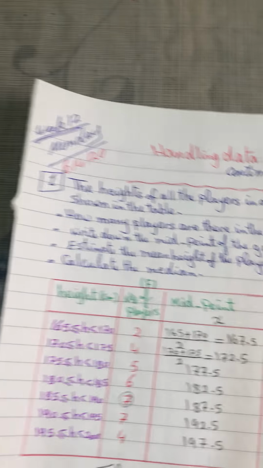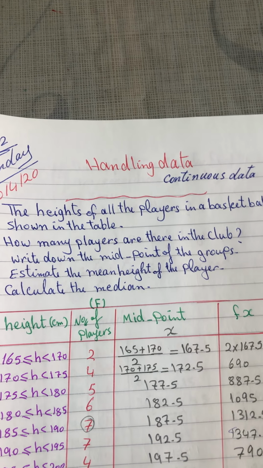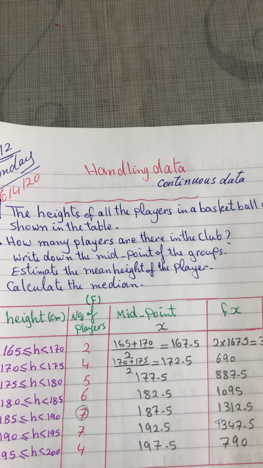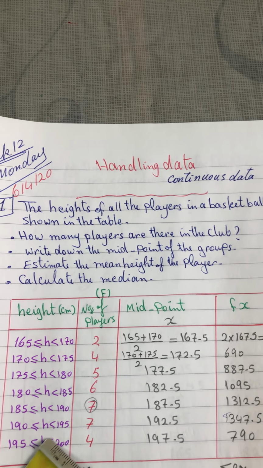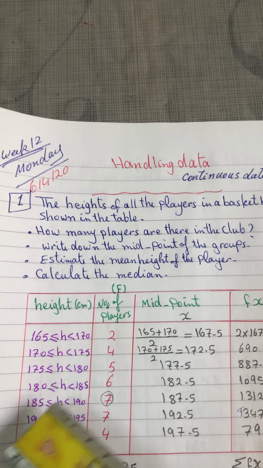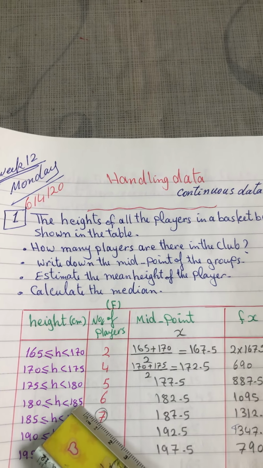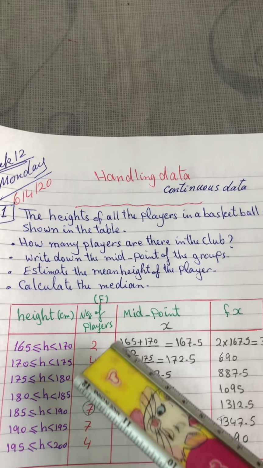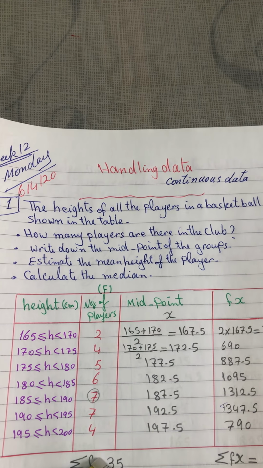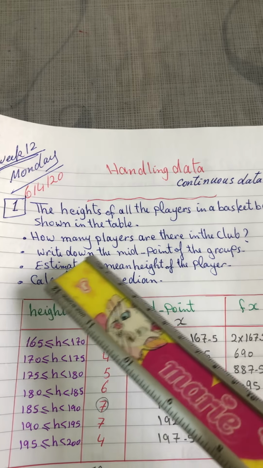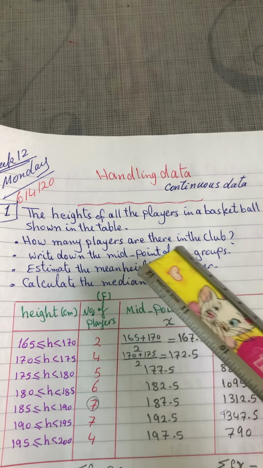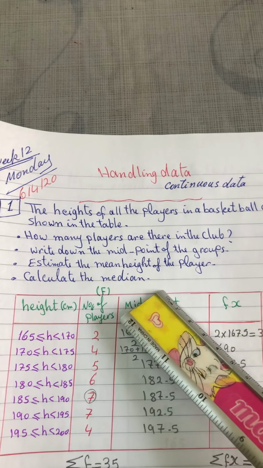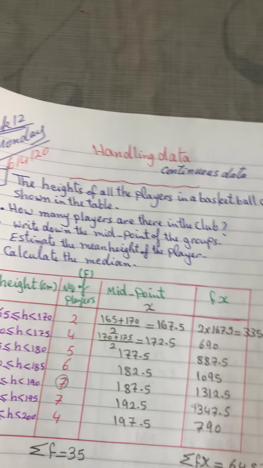Let's read the problem. He said the heights of all the players in a basketball club are shown in the table. He already gave me the table. He gave me these two columns. How many players are there in the club? He means that I have to add the frequencies to know how many players. Write down the midpoint of the groups. Estimate the mean height of the players. Calculate the median. Regular questions as we used to take.